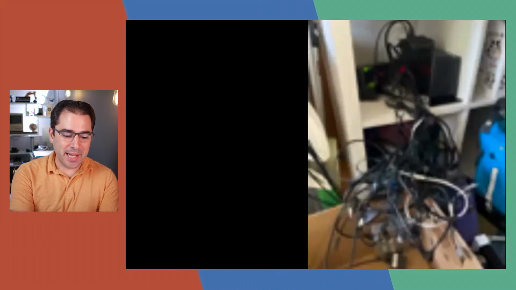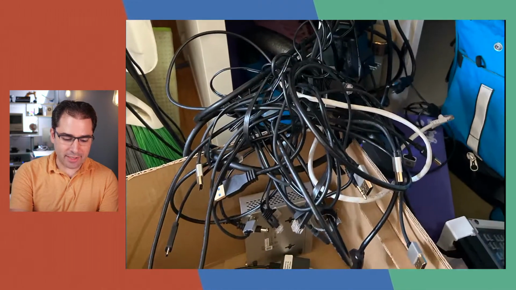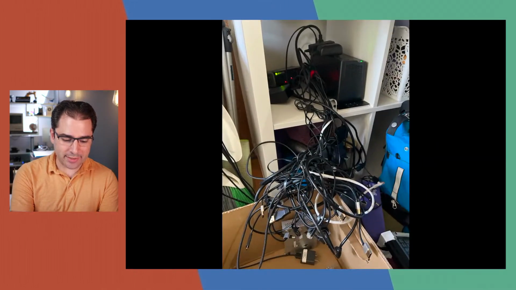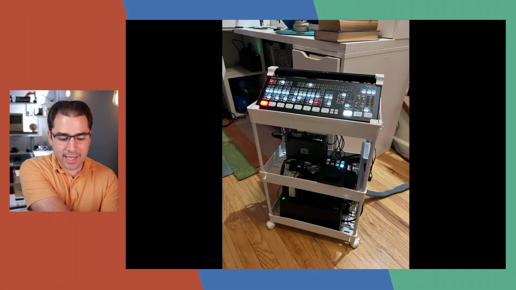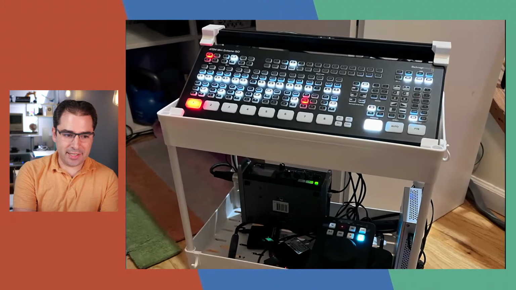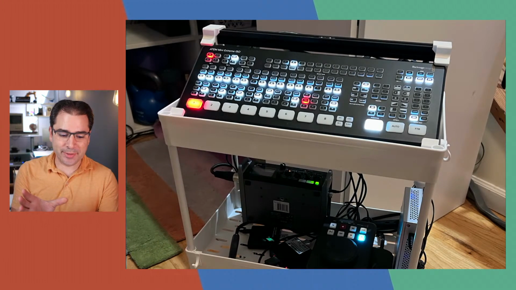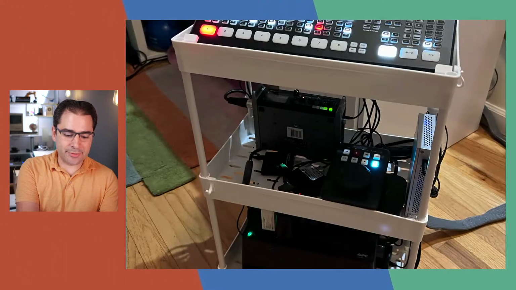So this was me pulling it all apart and having to untangle the mass of wires that I had created. And the new plan is I got this little tiny AV cart and put everything there. So the ATEM's on the top, and it fits. I found a cart that was exactly the right dimensions. So the ATEM fits exactly in the top, and then the bottom is for all the accessories.